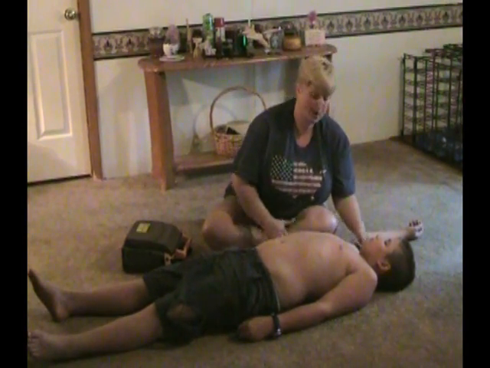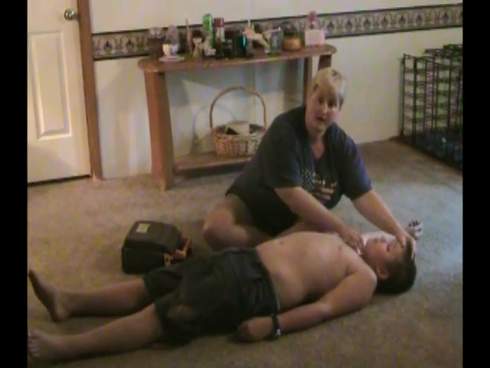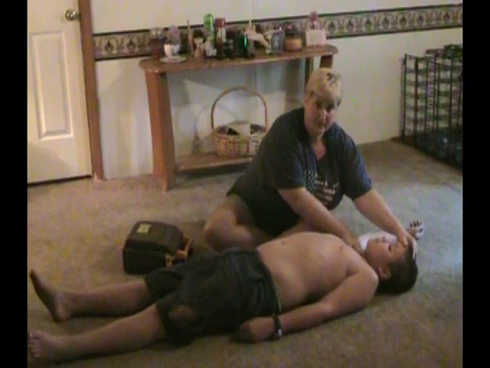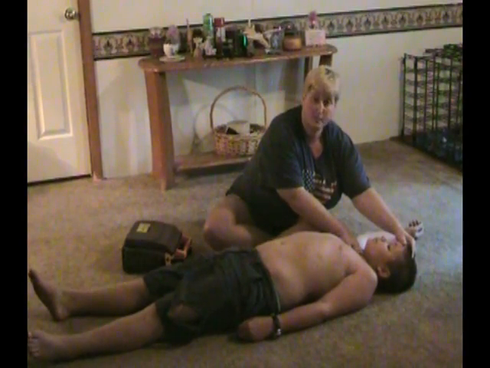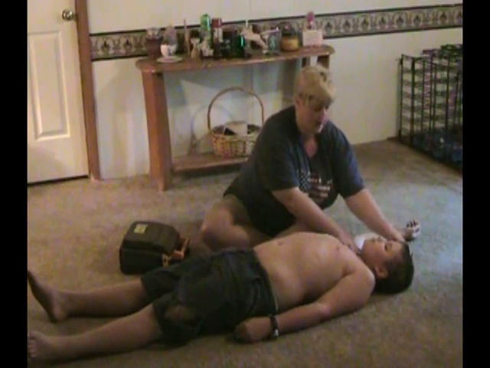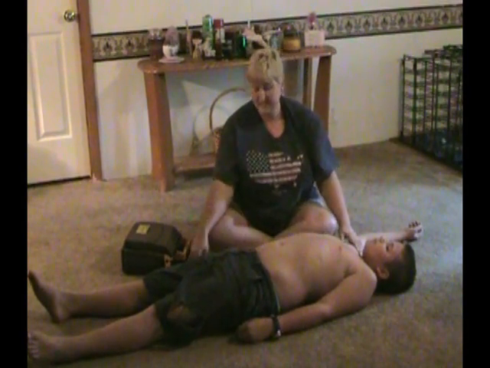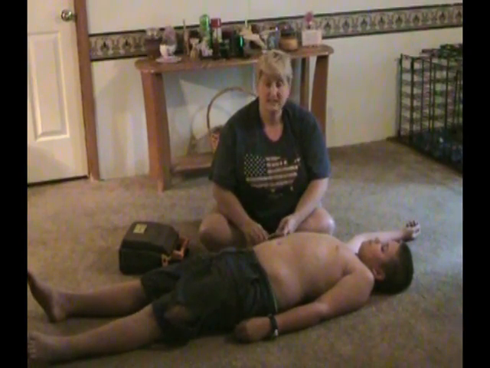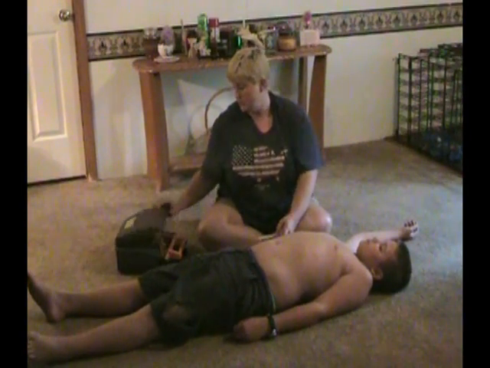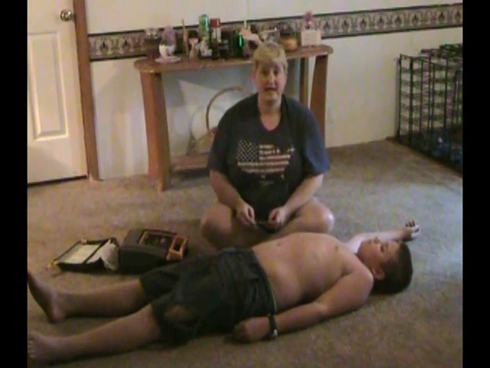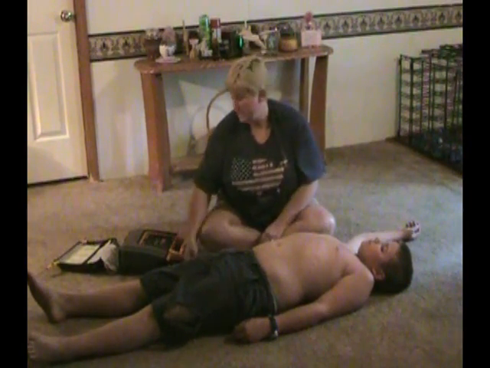Next, you would check for a pulse. This is done on the carotid artery on the victim's neck. You'll check to see if you feel a pulse. When checking for breathing and pulse, do this for no longer than 10 seconds. Once it has been established that the victim does not have a pulse, this is an indication we need to use the AED. We need to apply the AED using the proper steps.